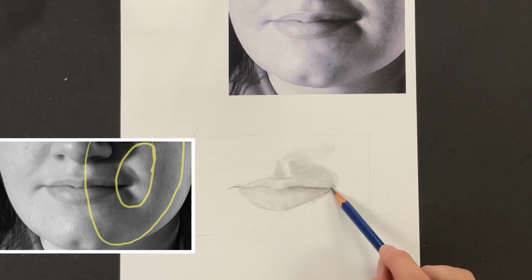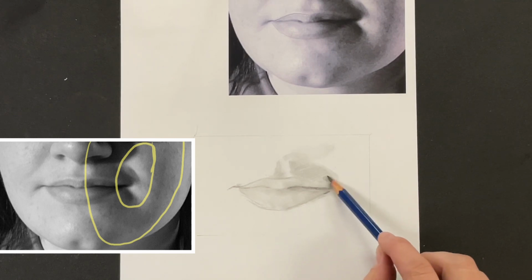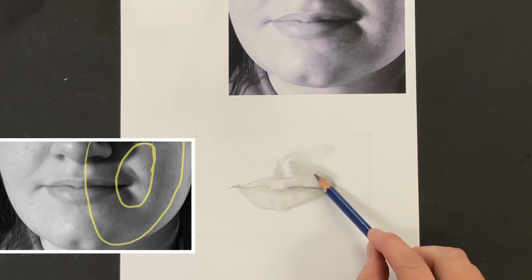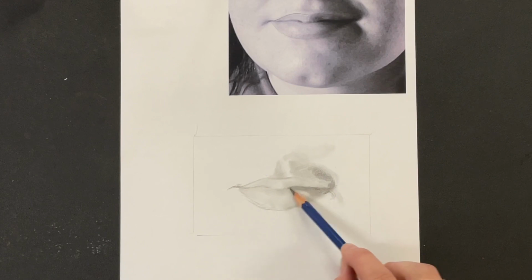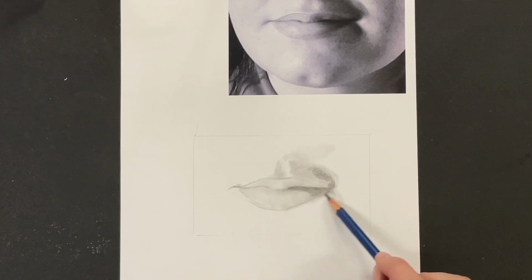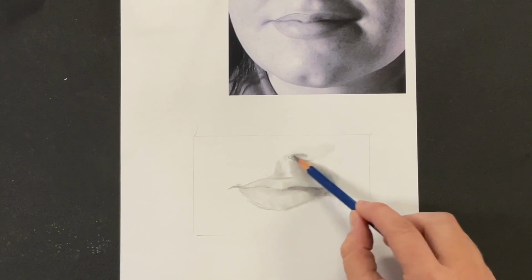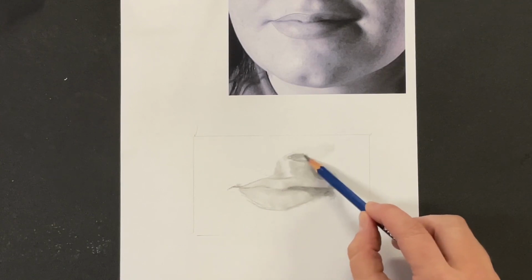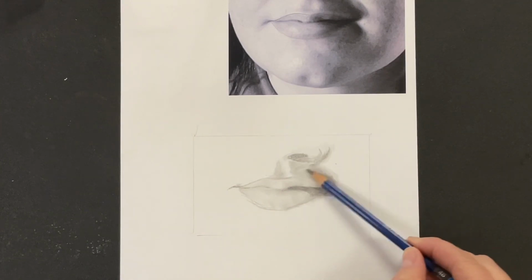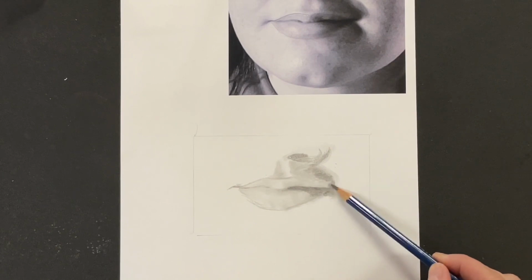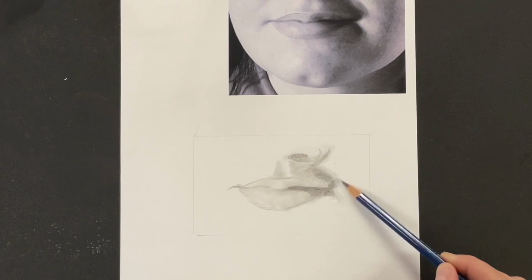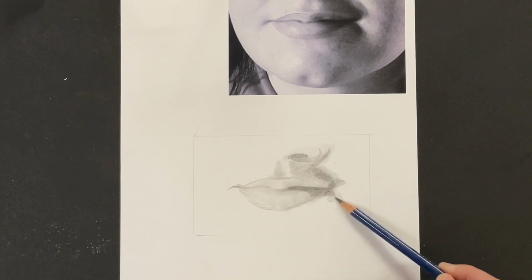And I'm gonna spend a lot of time in this dark area of the mouth, the right side where the shadow is, because that's where all my work is. That's what has to be done. My paper's already white, so whatever is white or whatever is really high in value is already done for me. So when you're doing a pencil drawing, your work is in the dark. I know that sounds weird, but it is. Wherever it's dark is where you have the most work to do.